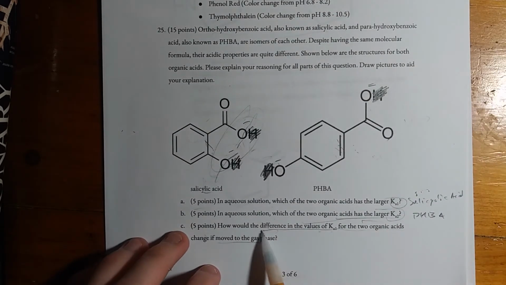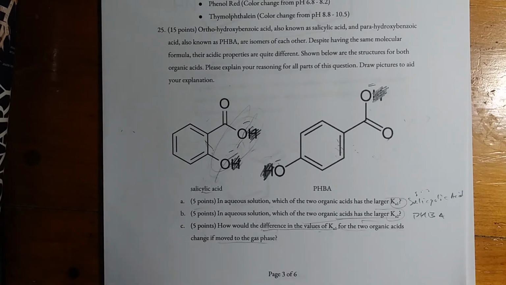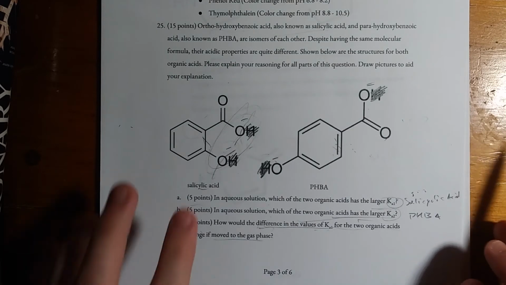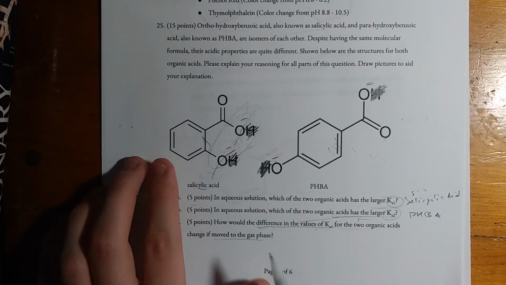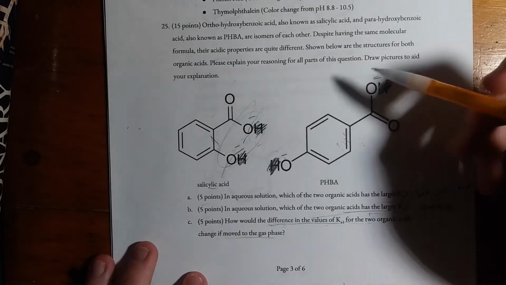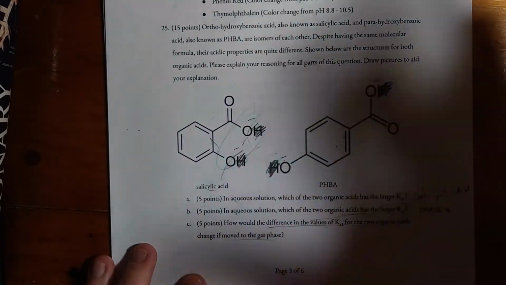right? And another key thing is, again, they say difference in the values of Ka1. They don't say the difference in like ranking, right? They don't say difference in acidity. They say difference in the values of Ka1. So that makes me think that they're not going to completely switch. Like, this one's not going to suddenly become more acidic than this one, but they're going to change in some way because there's no longer waters there surrounding them. Okay, and I think once you realize that, it's pretty simple.